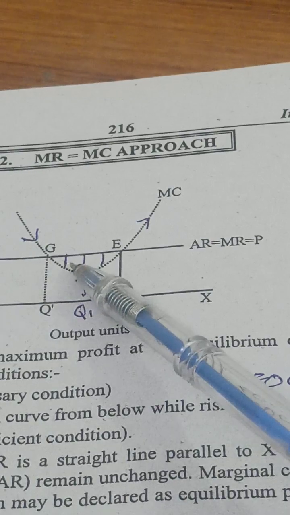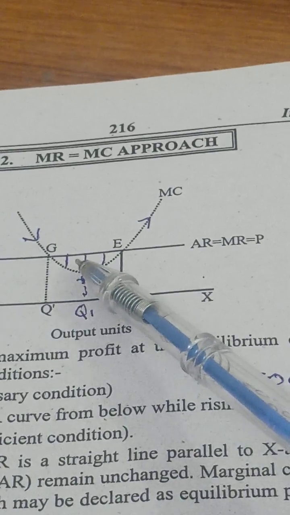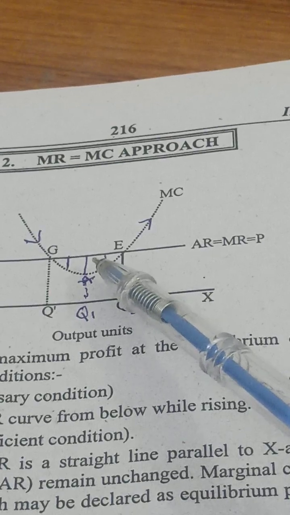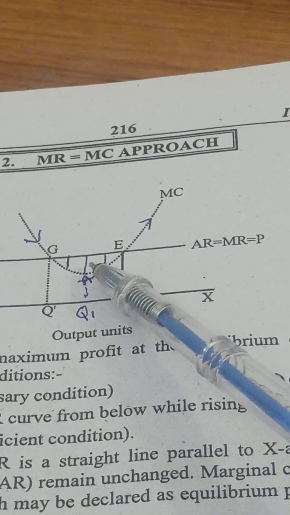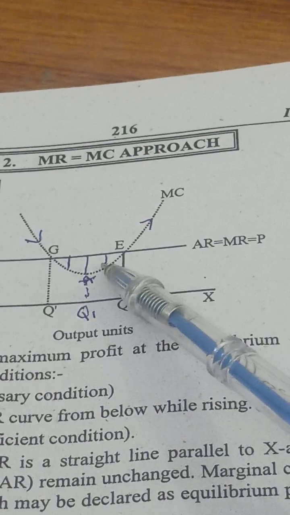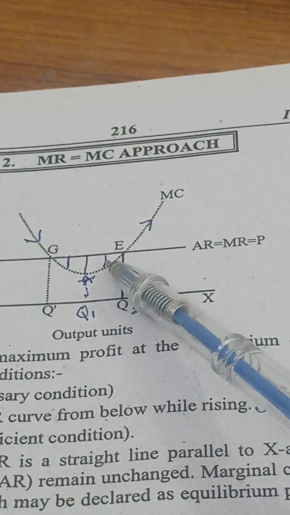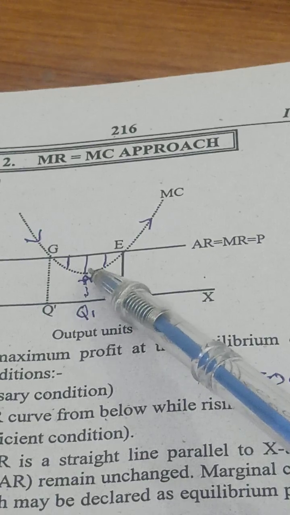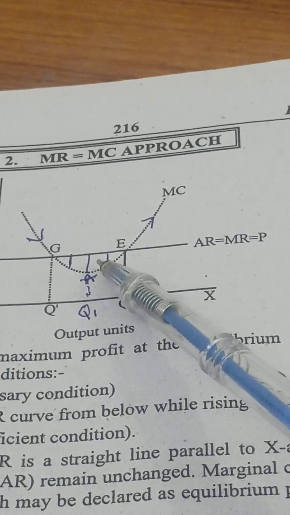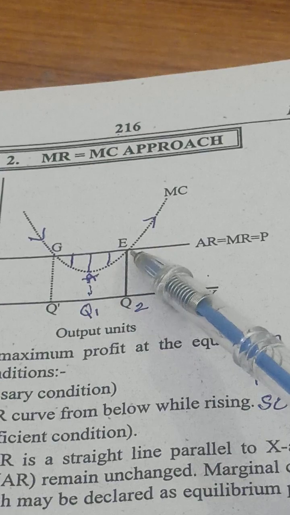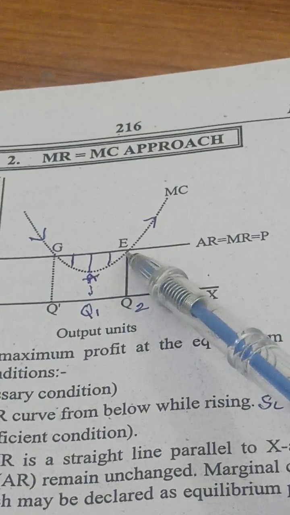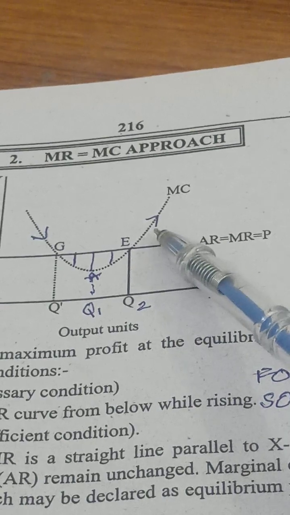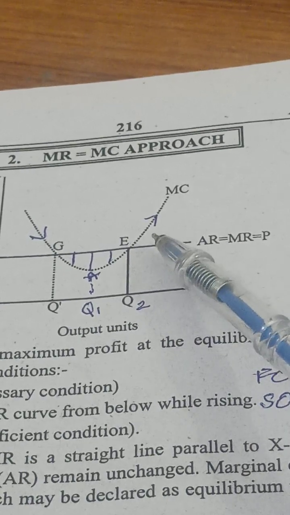After G, each additional unit is giving more profit. It will encourage higher and higher profit. But when the profit of each unit of output is added up at point E, there will be maximum profit. Why? Because after this point, the firm is facing loss.